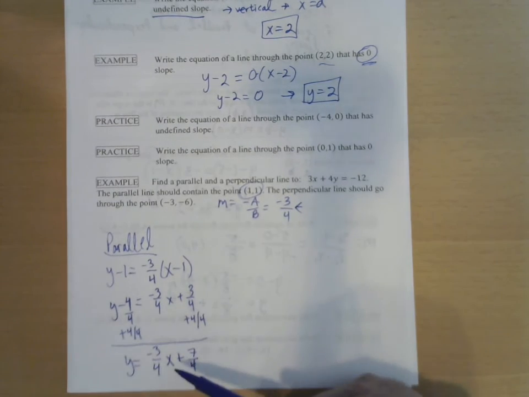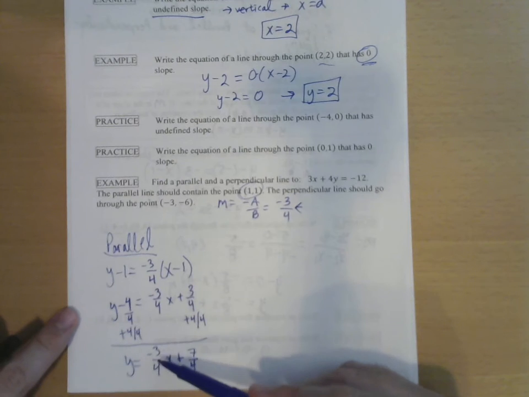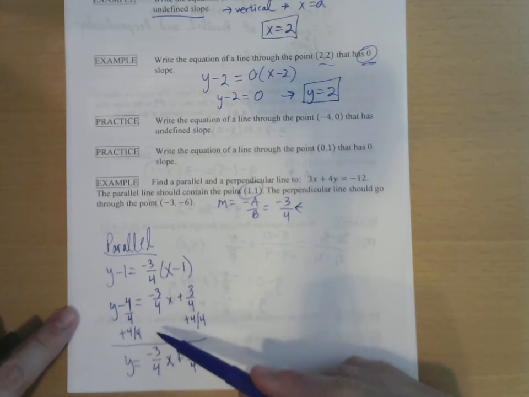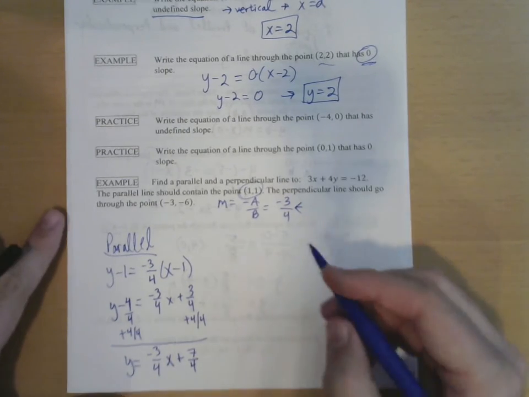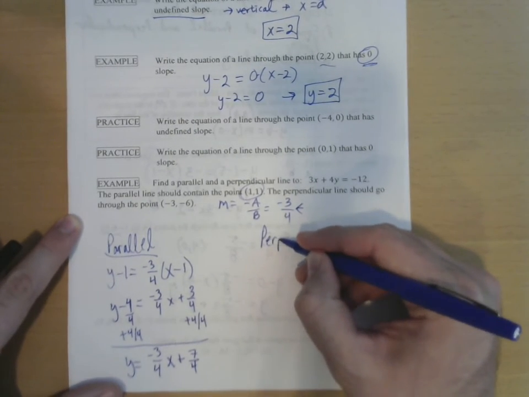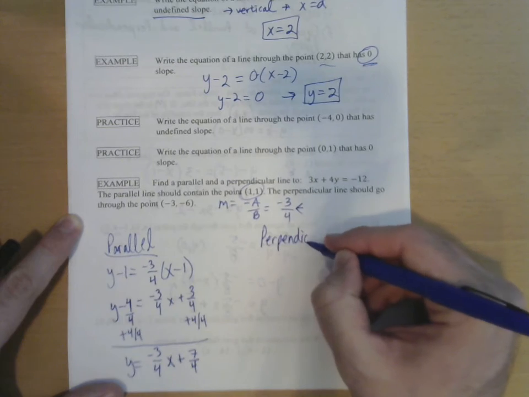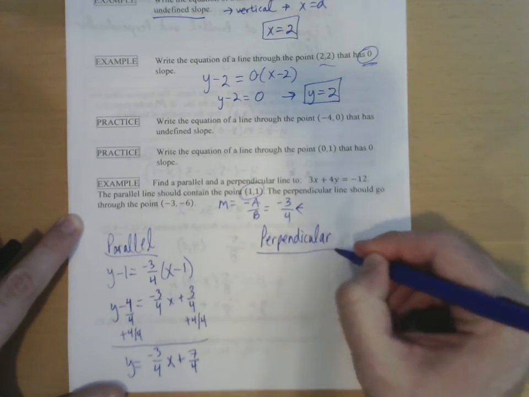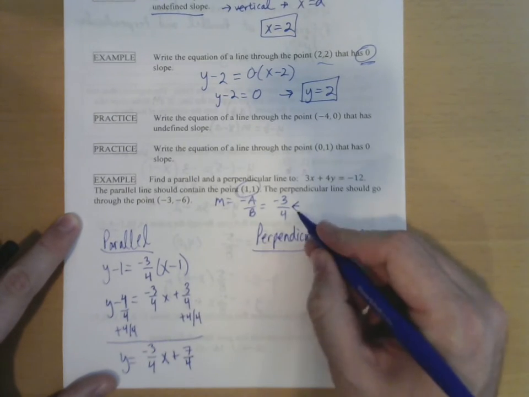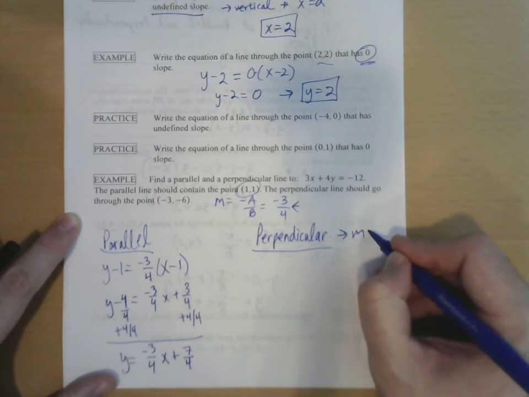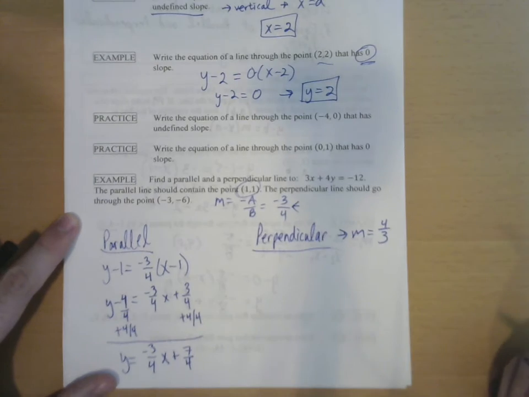And you could double check, plug in 1. Negative 3/4 times 1 is negative 3/4, plus 7/4 is 4/4, so that'll give us 1, 1, which is what we want. And then for our perpendicular line that we need to find, the slope needs to be the opposite reciprocal of this slope, so that's going to be positive 4 over 3.